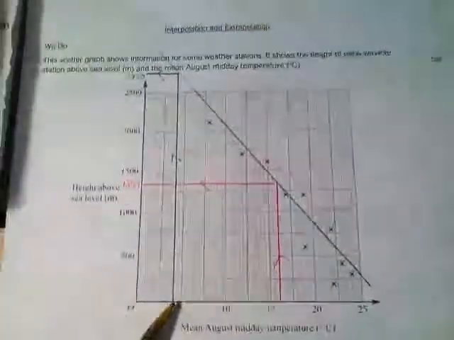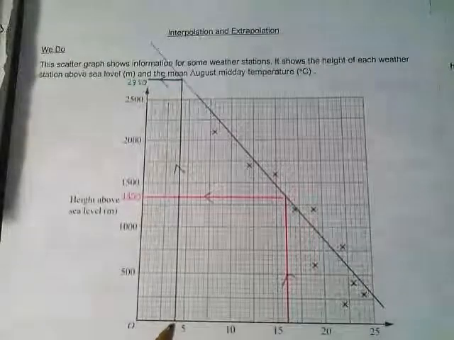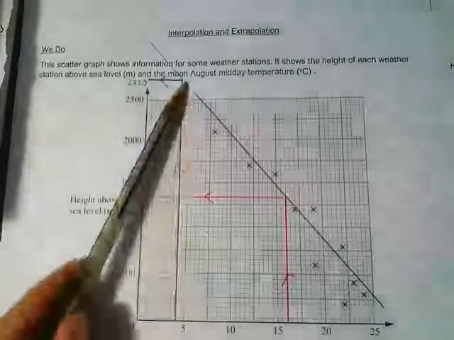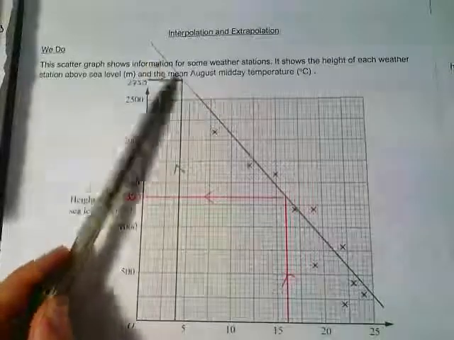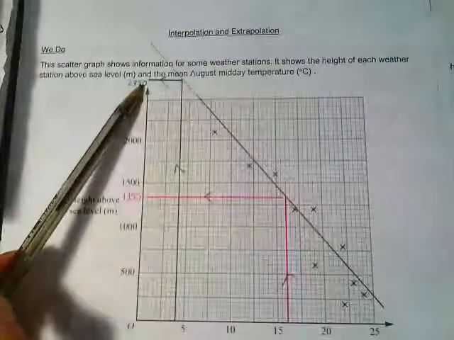Now I've drawn a line to show what might happen. How high might a weather station be if the temperature was only 4 degrees? So I've gone right up, and it's right off the end of my data, so I extended my line of best fit, and I've estimated 750. But what I've said about that is it's actually not a reliable estimate.